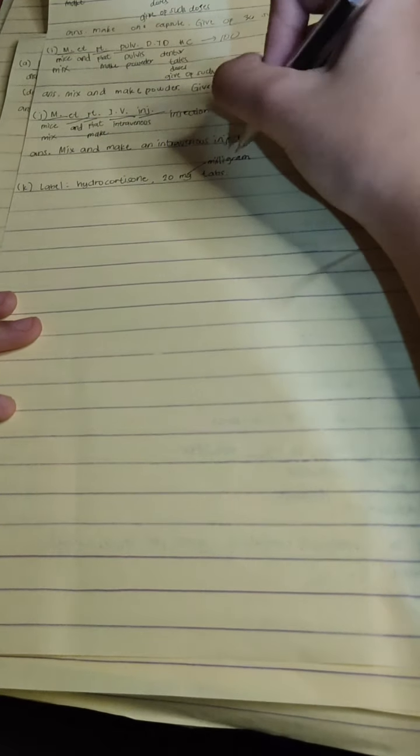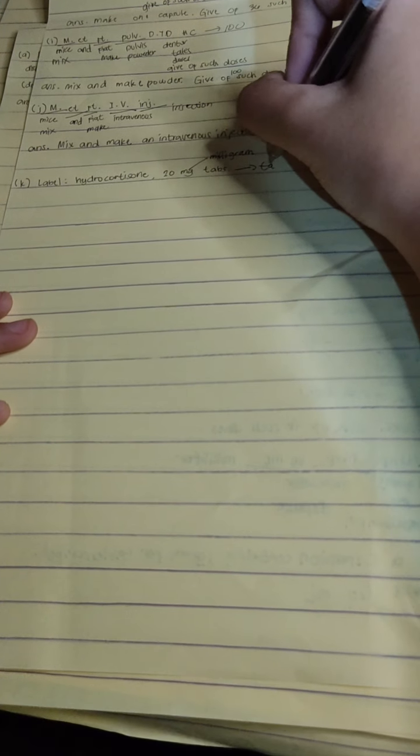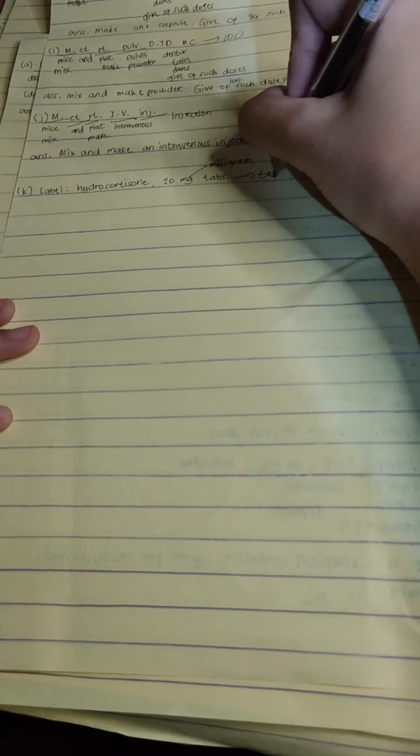Last, the only one I am going to translate is mg, which means milligrams, and tabs, which means tablets. Tableta in Latin, then tablets in English.